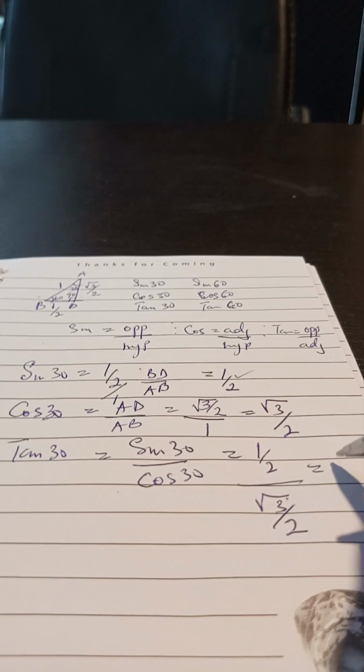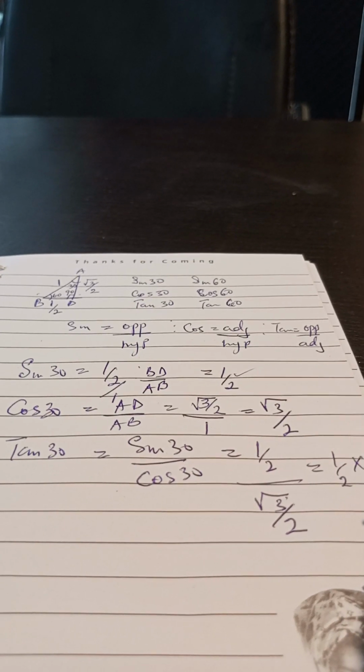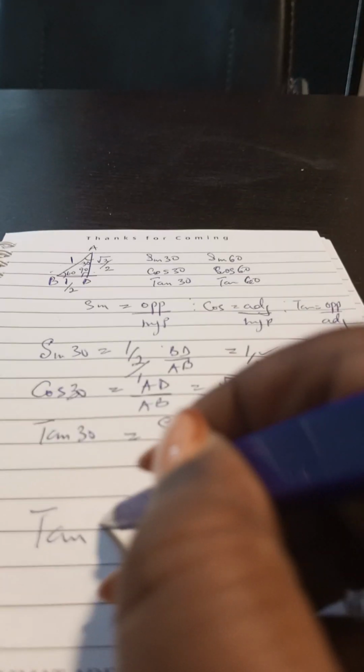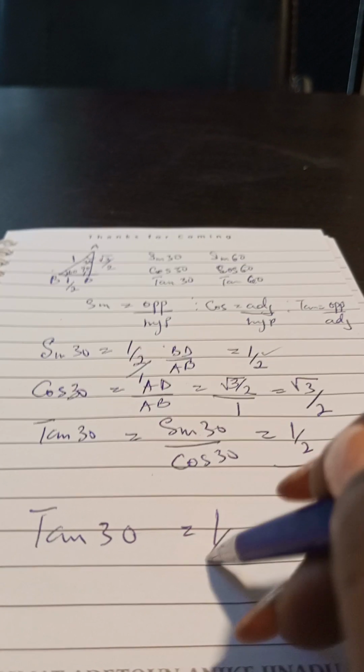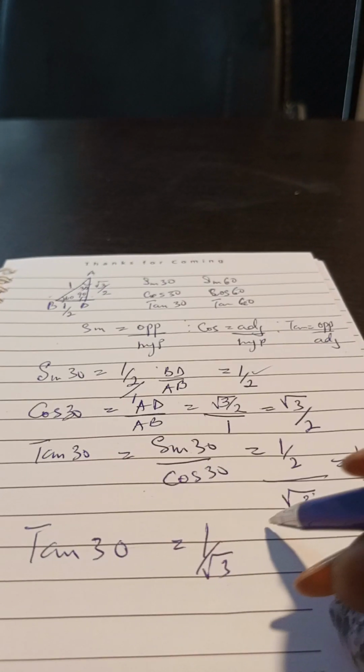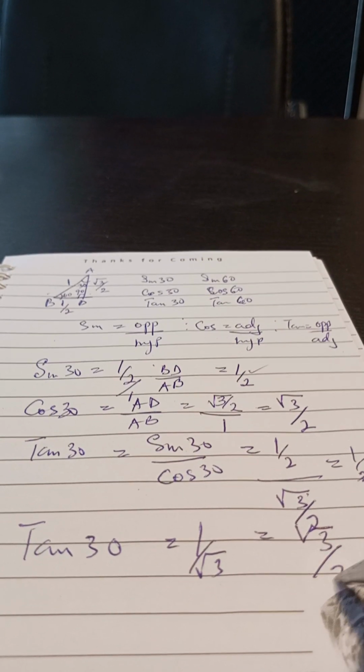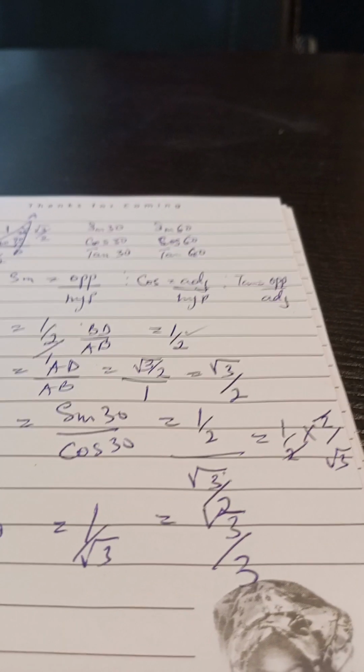That will give you half times 2 over root 3. So your tan 30 is equal to 1 over root 3, but it is better written as √3/3 when you rationalize.